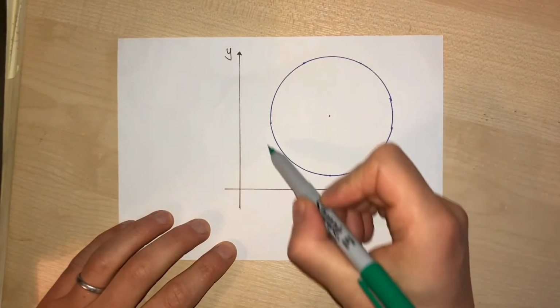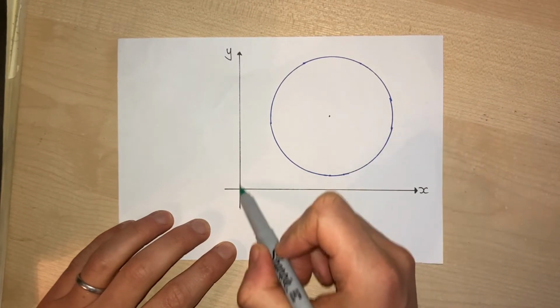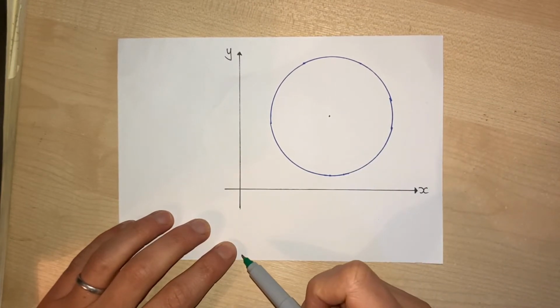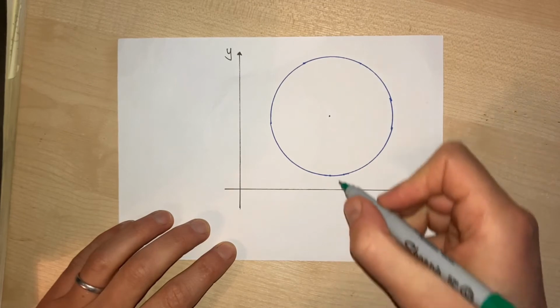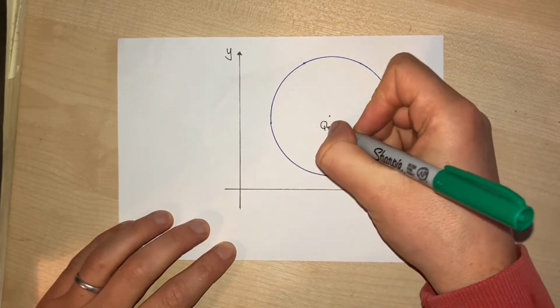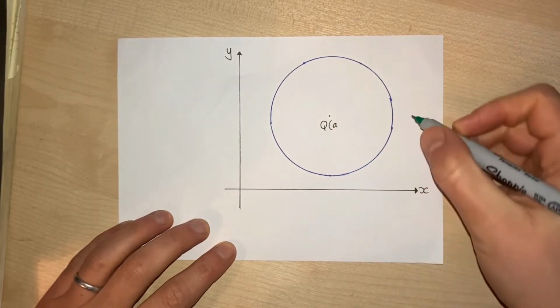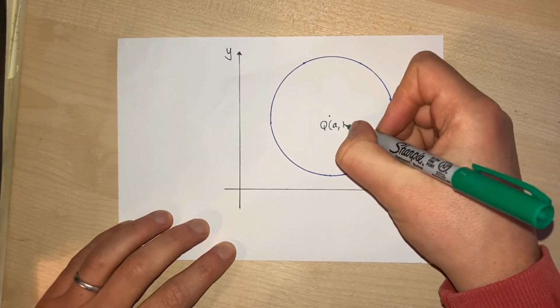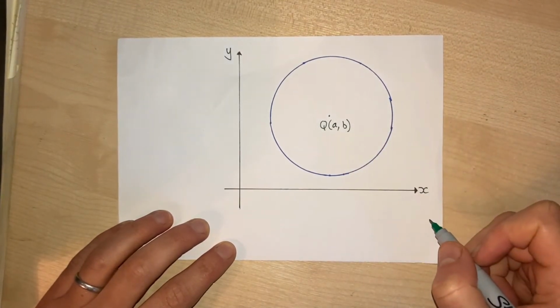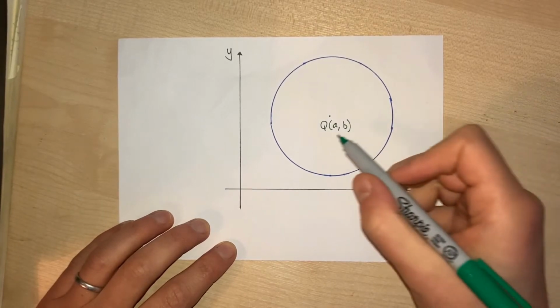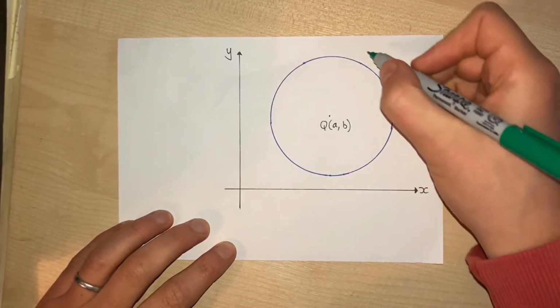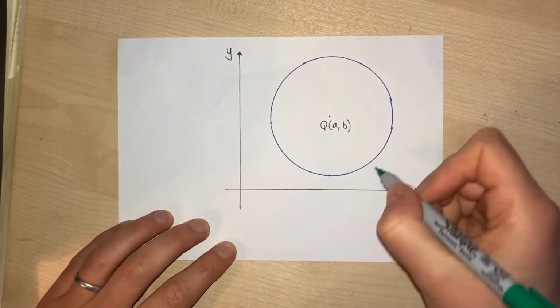Here we have another circle, but the centre is no longer at the origin. Let's say the centre is at the point Q, which has an x coordinate of a and a y coordinate of b. Let's draw on the radius to a point P somewhere on the circumference of the circle.